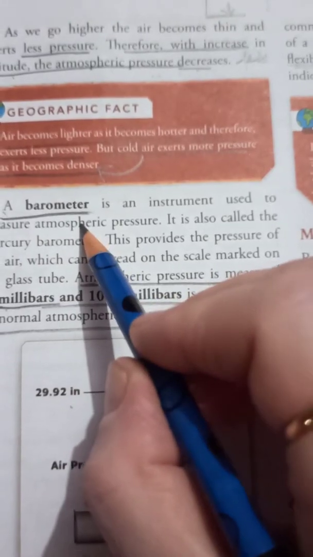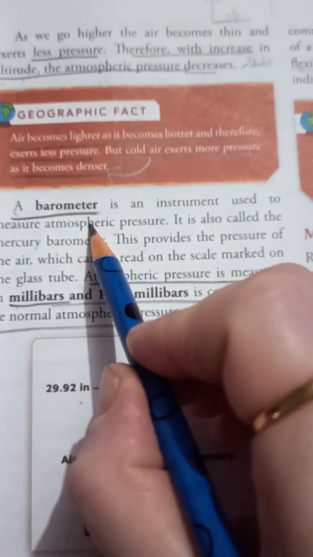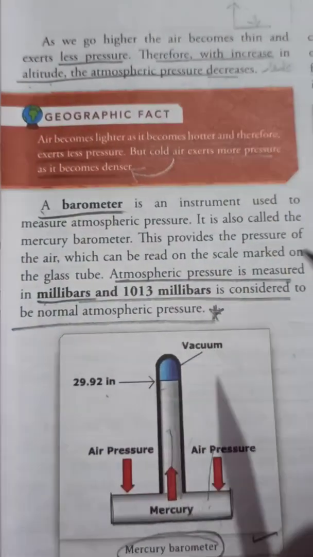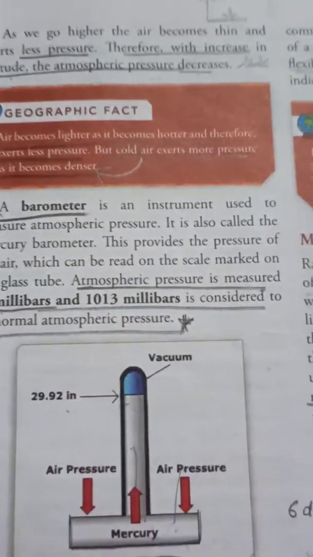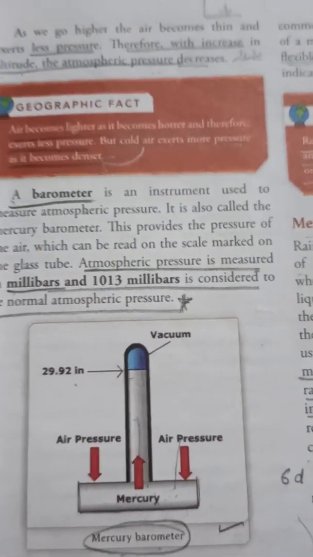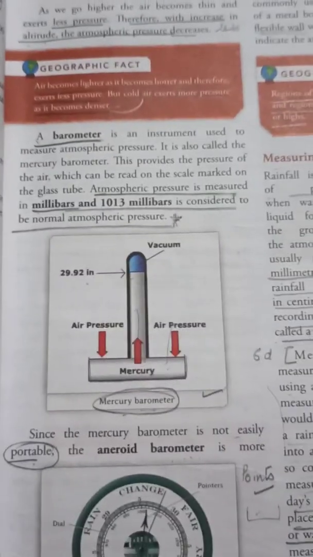Now, a barometer is an instrument to measure the atmospheric pressure, and atmospheric pressure is measured in millibars, and 1013 millibars is considered to be the normal atmospheric pressure.